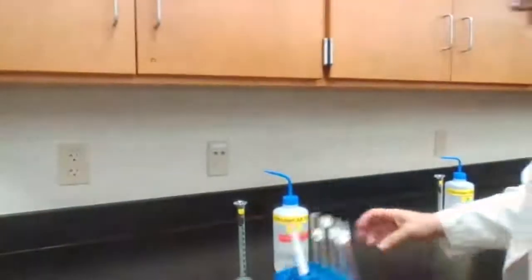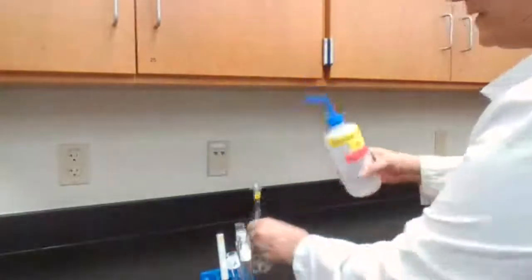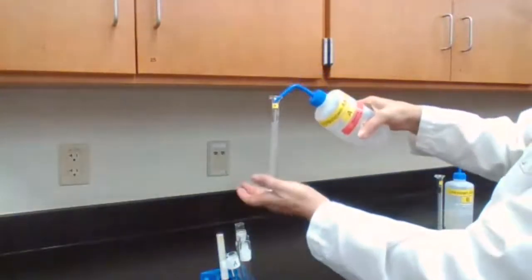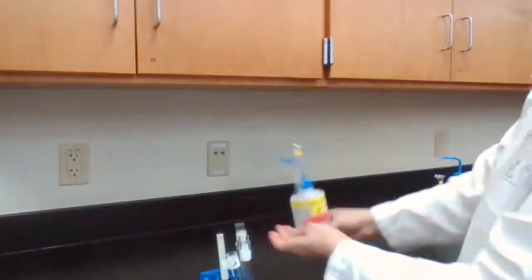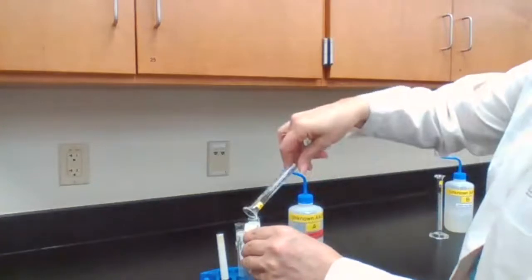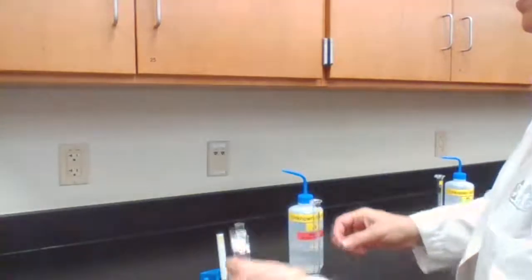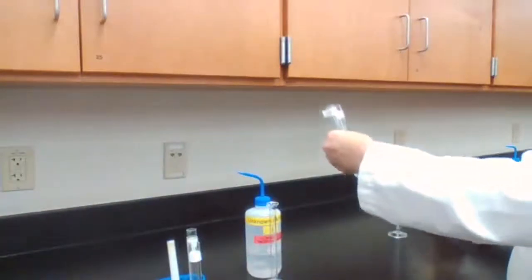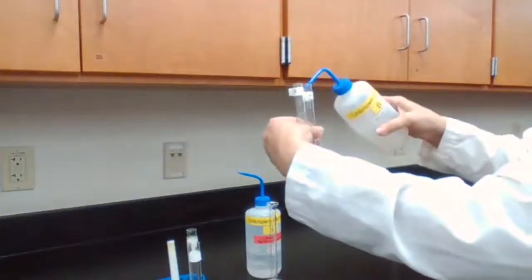I'm going to measure the first one as usual. Going to measure 2 milliliters using the graduated cylinder in A. And then hold test tube B next to test tube A and add enough to make it 2 milliliters.